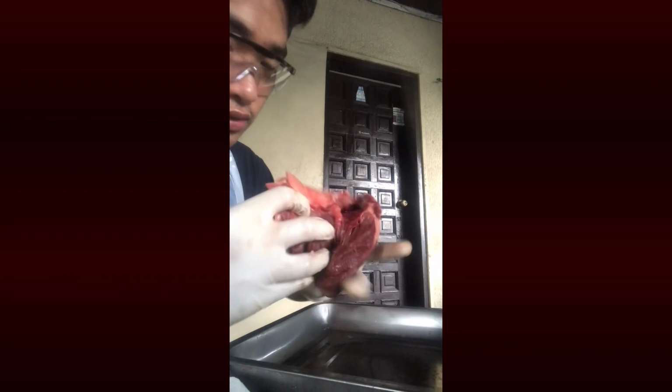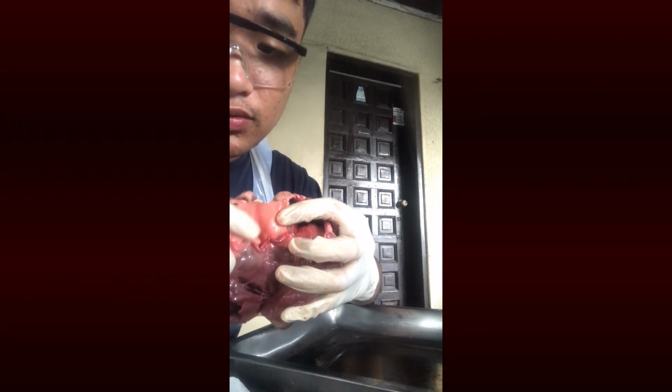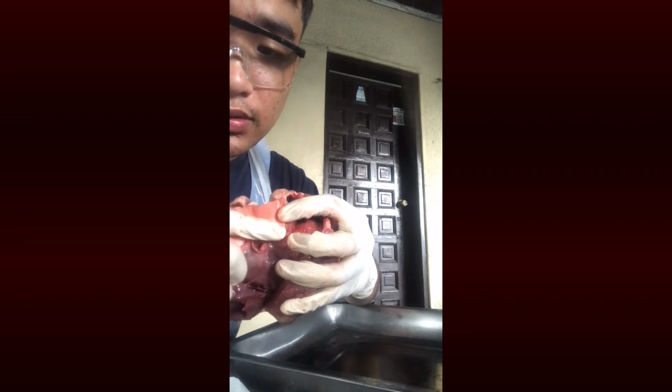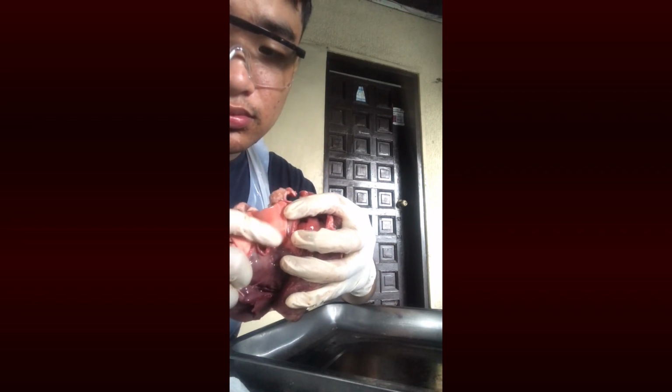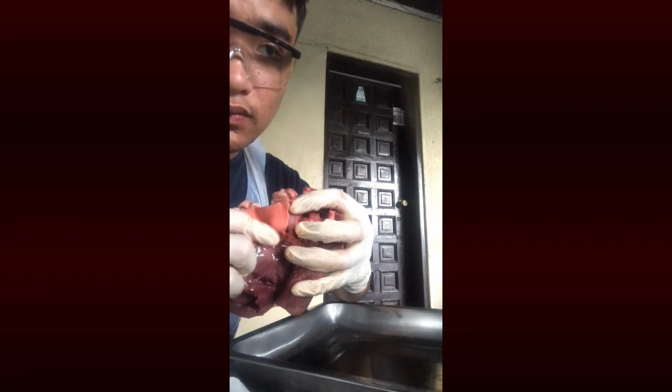Count the 3 flaps or leaflets on this valve, leading from the left ventricle into the aorta, and note their half-moon shape. This is called the aortic valve.